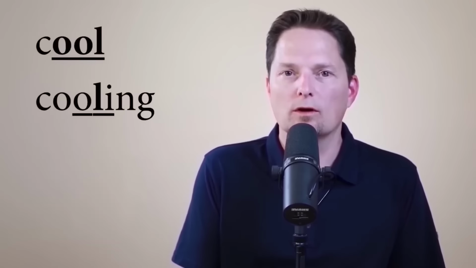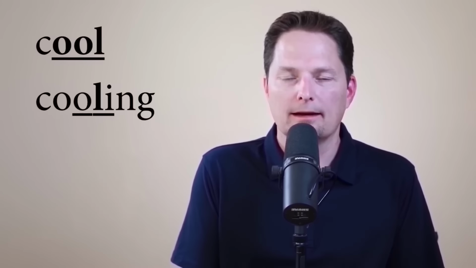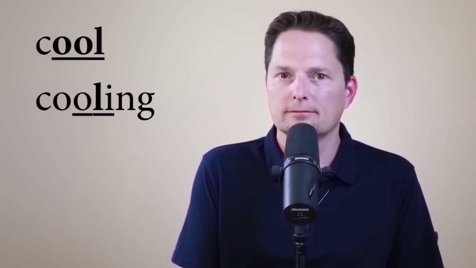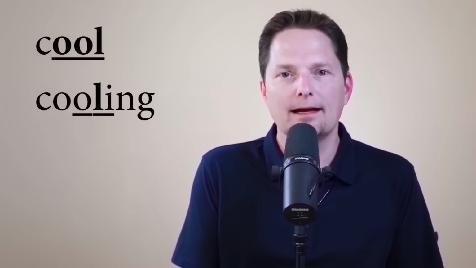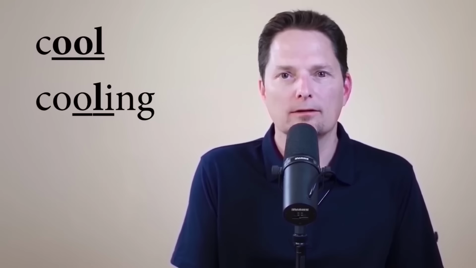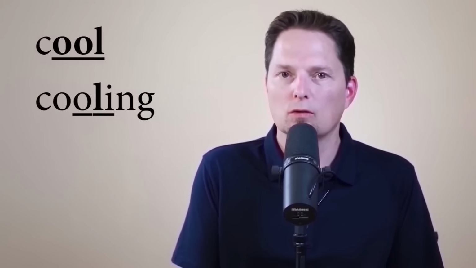Now let's change one word. Let's change cool to cooling. Now the L in cooling, is it a dark L or a light L? That's right, it's a light L because it's between vowels. So let's hear the difference. Cool has a dark L at the end, but cooling has a light L. Do you hear the difference? Cool, cooling. Not dark-L cooling, but light-L cooling.